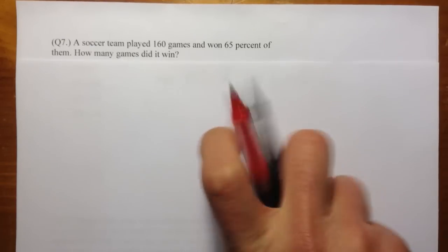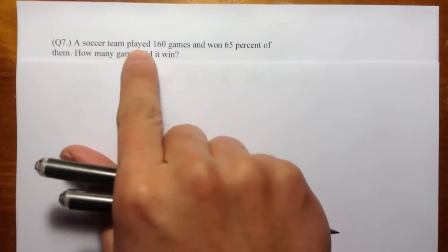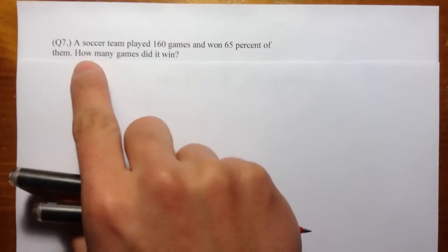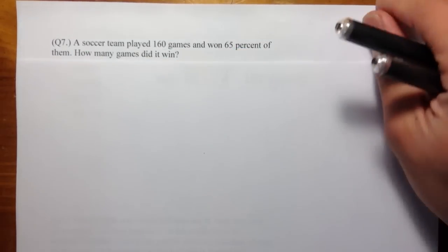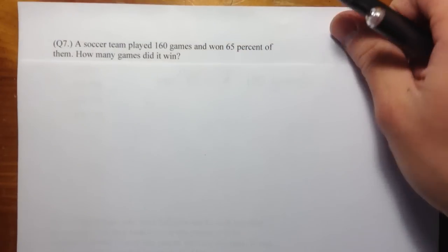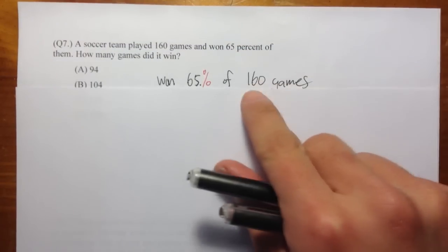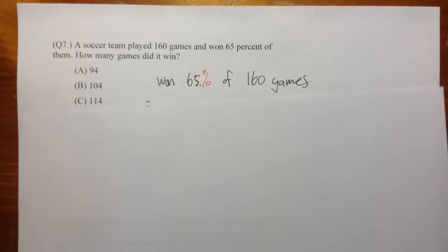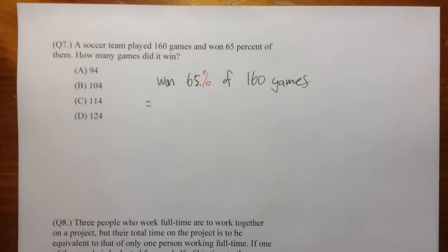Question 7. A soccer team played 160 games and won 65% of them. How many games did you win? From the question, we know the team won 65% of a total of 160 games, right? In this question, the key is to figure out what operation we need to do.